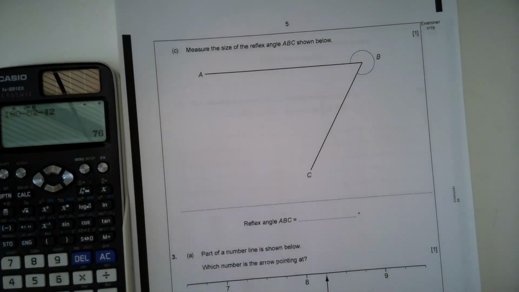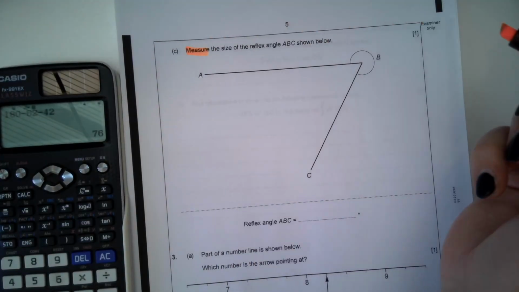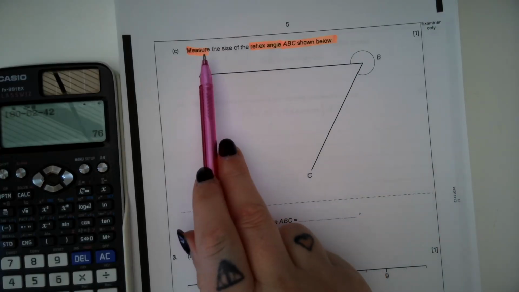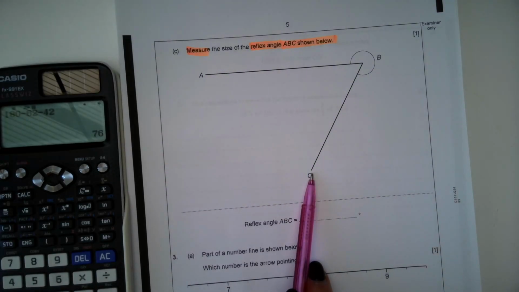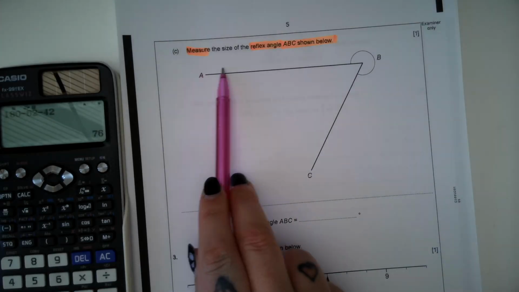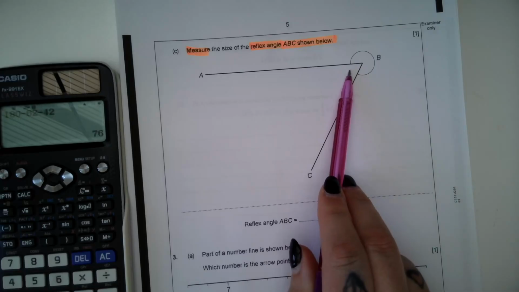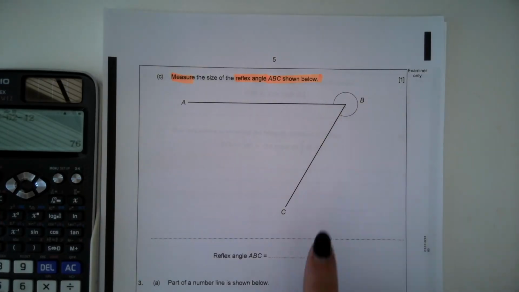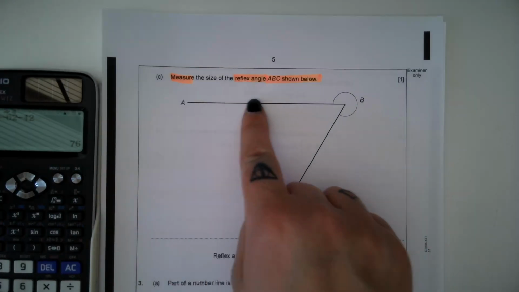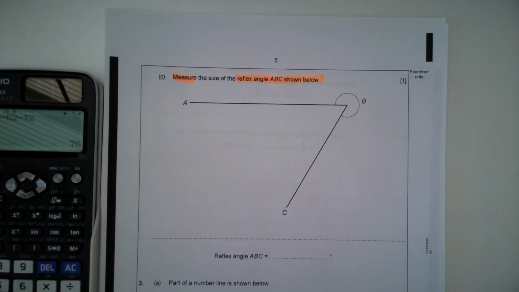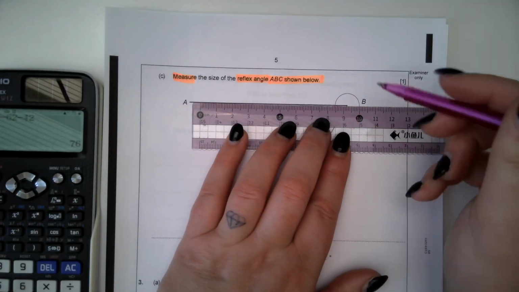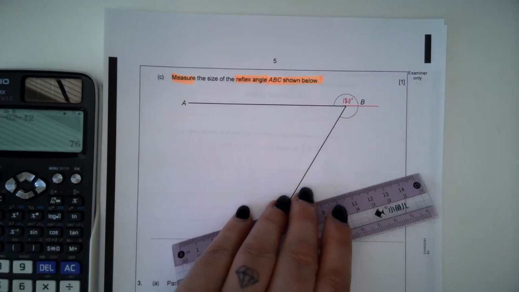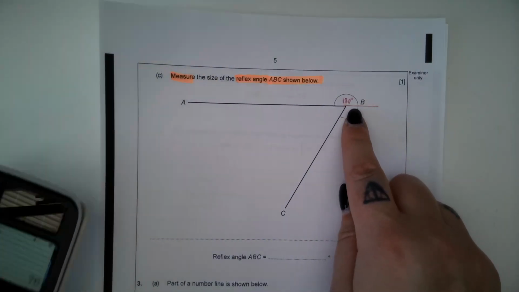Part C. Measure the size of the reflex angle ABC shown below. Okay, so measure means we can use the diagram here, so we can measure directly from it. ABC forms angles here, but we're interested in the reflex angle on the outside. Now, this is quite clearly bigger than a straight line, because if this was a straight line, let me find my ruler, our line would continue, and we know that that part of the angle is 180 degrees, okay? I need to now find the rest of the angle, and then I can add it together.